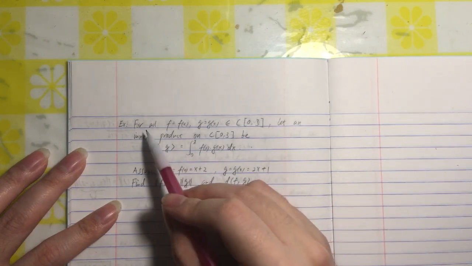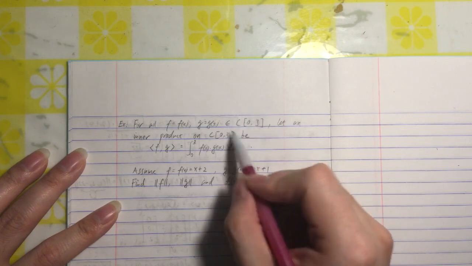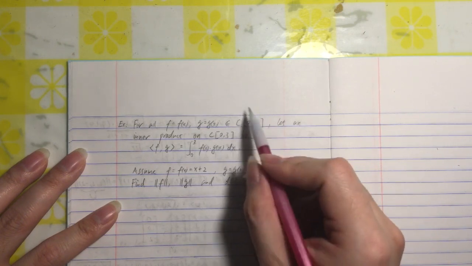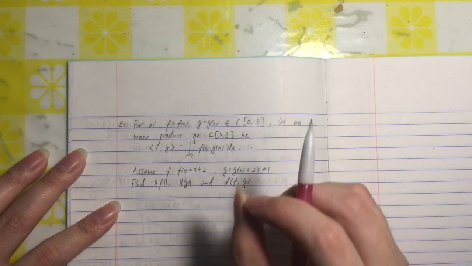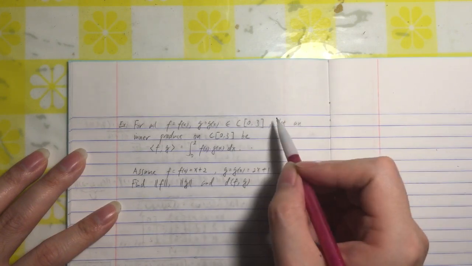Next example. For all functions f and g in C[0, 3], the vector space C[0, 3] is the set of all continuous functions on the interval from 0 to 3.